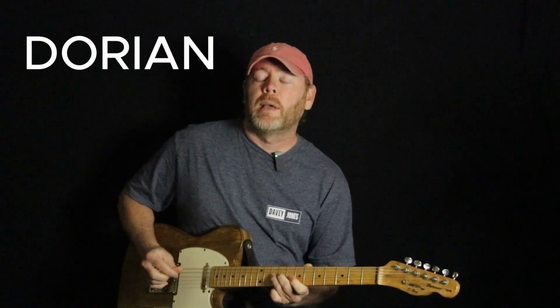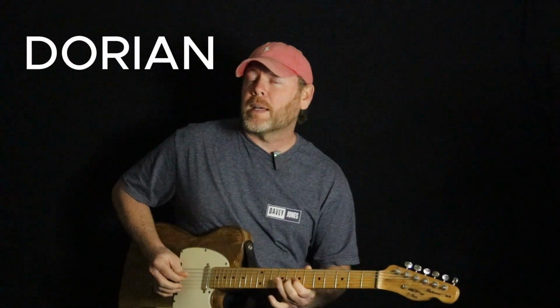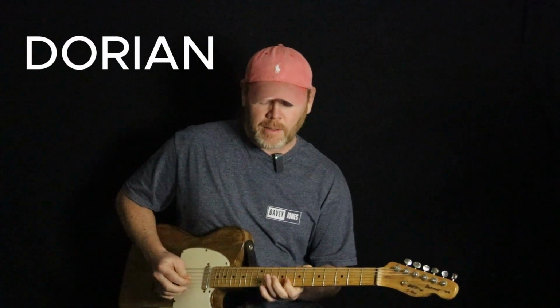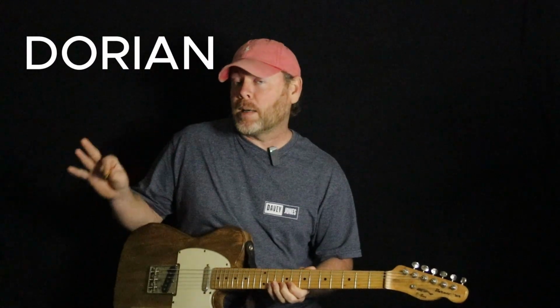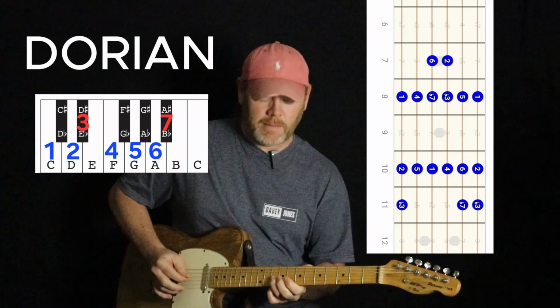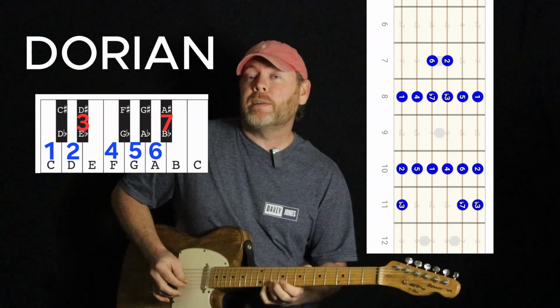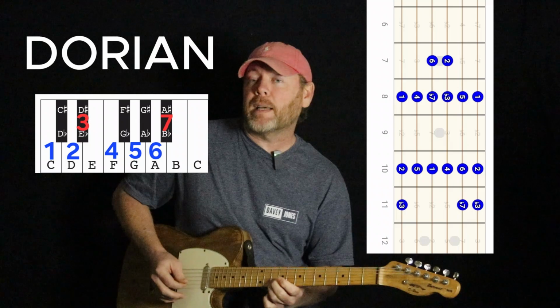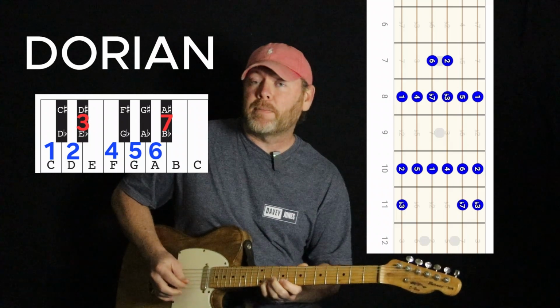Now remember, we came up here and we played this pattern and we got the minor scale or the Aeolian mode. That's where I had a flatted 3rd, a flatted 6th, and a flatted 7th. Well, the only difference between a Dorian mode and the minor scale or Aeolian mode is I'm still going to have a flatted 3rd, but I'm going to have a major 6th. So I'm not going to flat the 6th, but I am going to flat the 7th.